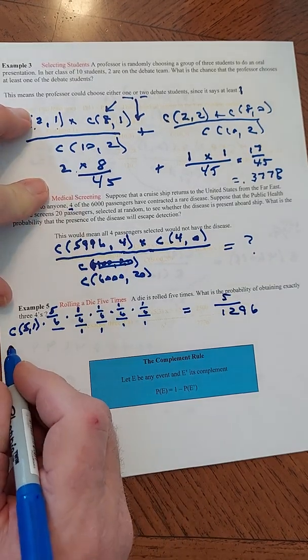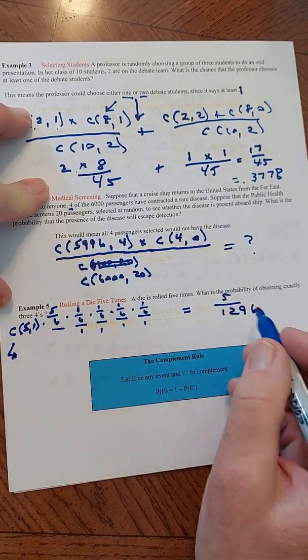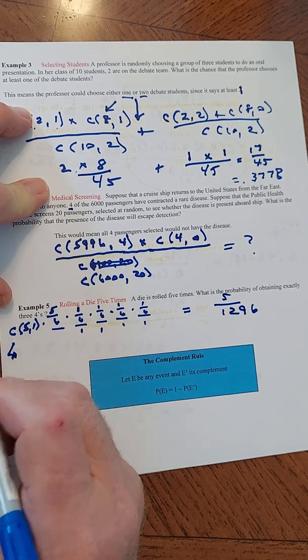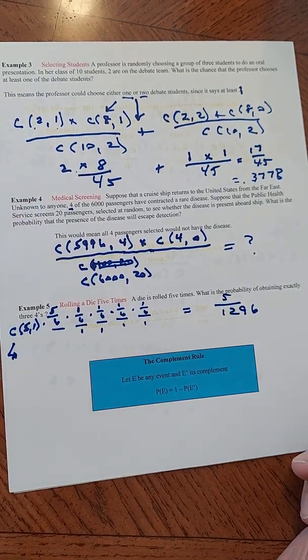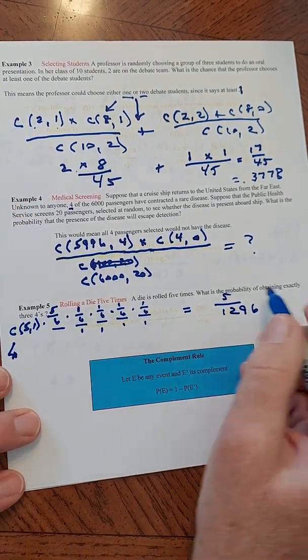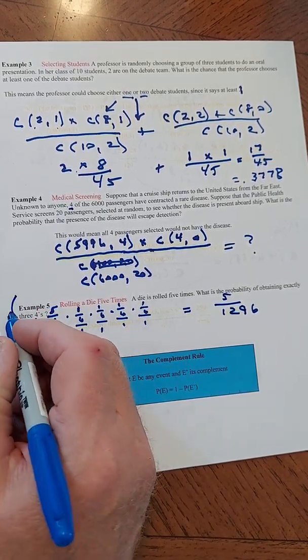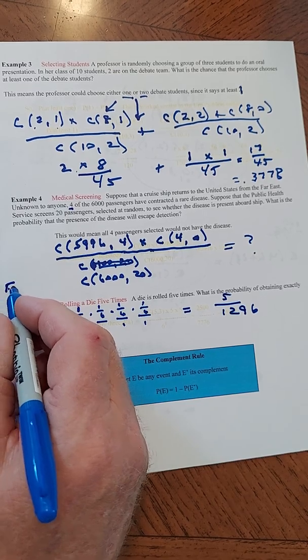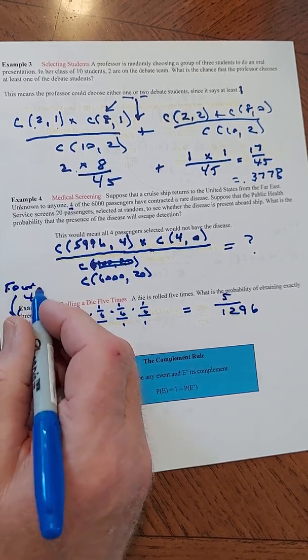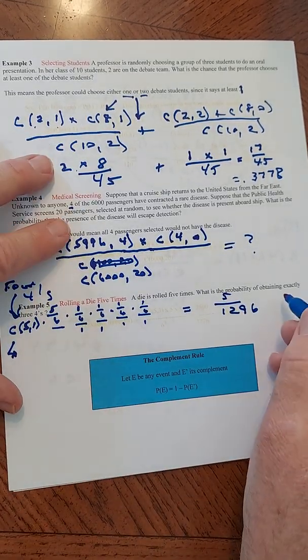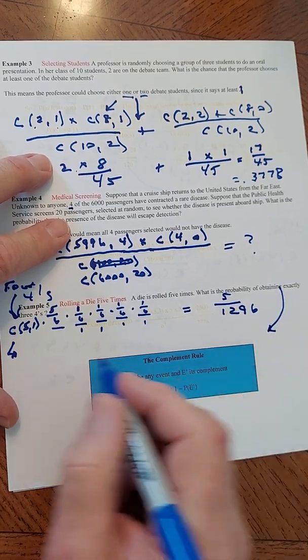Okay, so what if I change the problem and I say exactly, oh darn it, it said exactly 3 4s. I did 4 4s. So if I actually did the problem, I should have set it up this way.